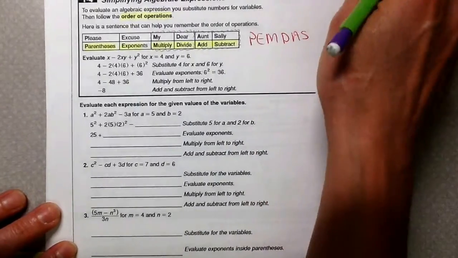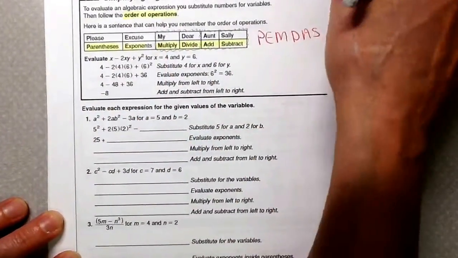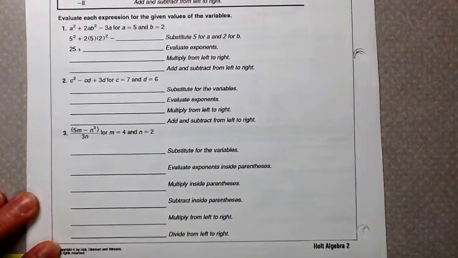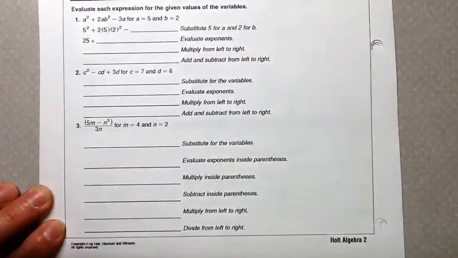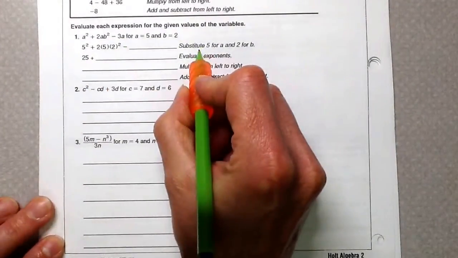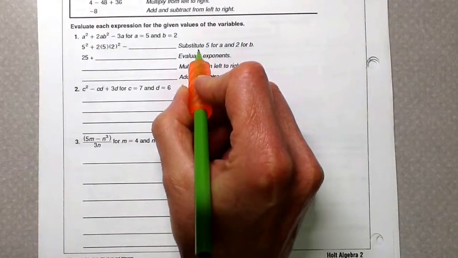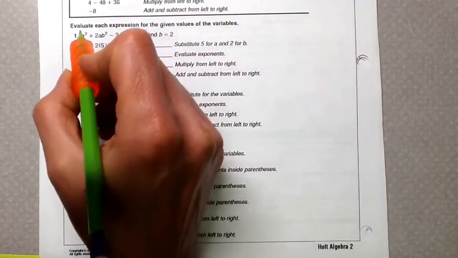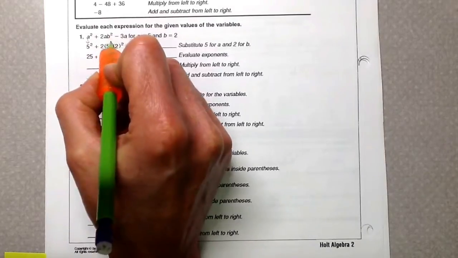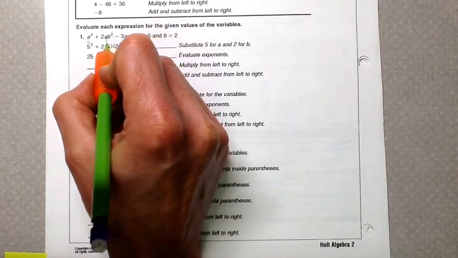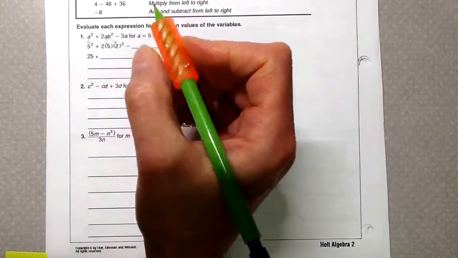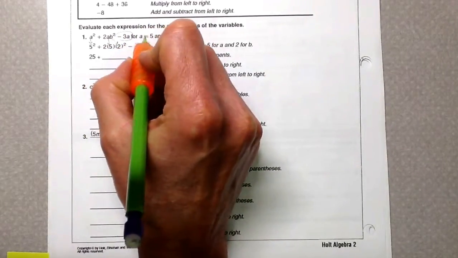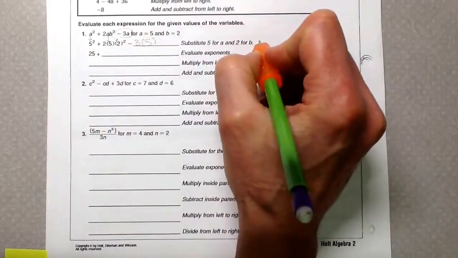Okay, so what we're going to do first, there's an example here that you can refer back to if you need to. We are just going to do this, and we're going to do it step by step. So the first thing that we're going to do, we're going to follow the directions off to the side where it says substitute 5 for A and 2 for B. Now here they've already substituted 5 here for A, here 2 here for B, and then we need to finish this one up. So it's minus 3 times A, which is 5. Okay, we substituted those. Those are done.